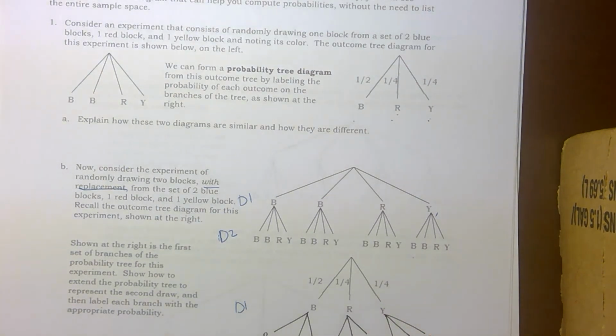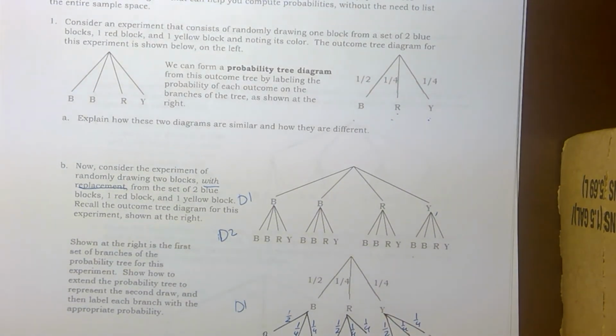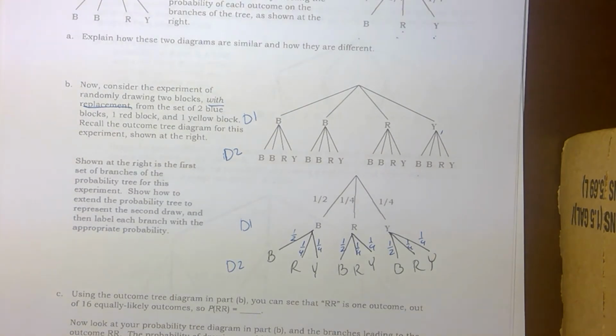Now this is with replacement, which means the probabilities are not going to change from the first draw to the second. So the blue branch still contains half the blocks available, 2 out of 4. 1/4 of them are red and 1/4 of them are yellow. So I can calculate the probability of each set of draws, and then I can go back and add up the probabilities of the different compound events.